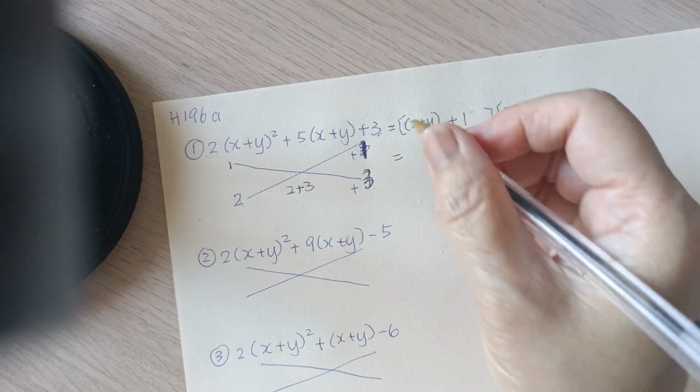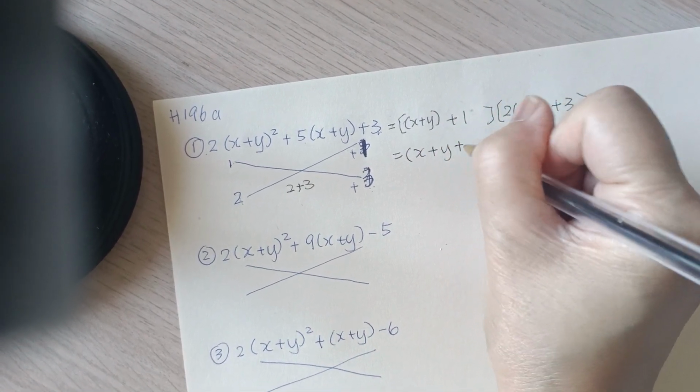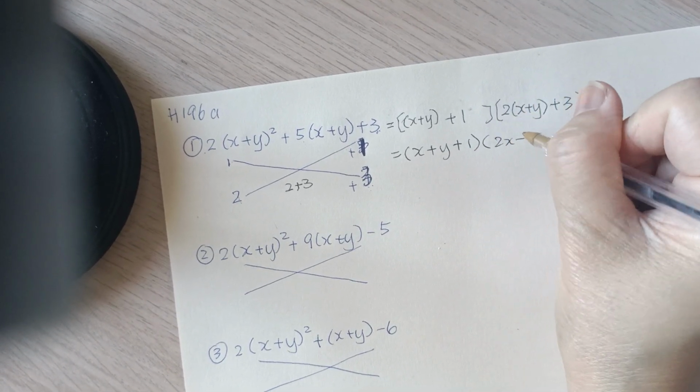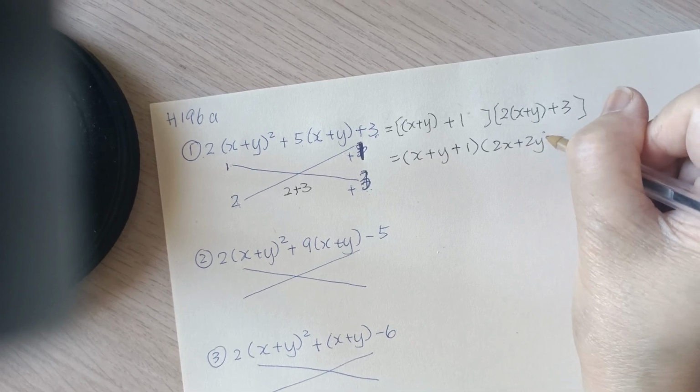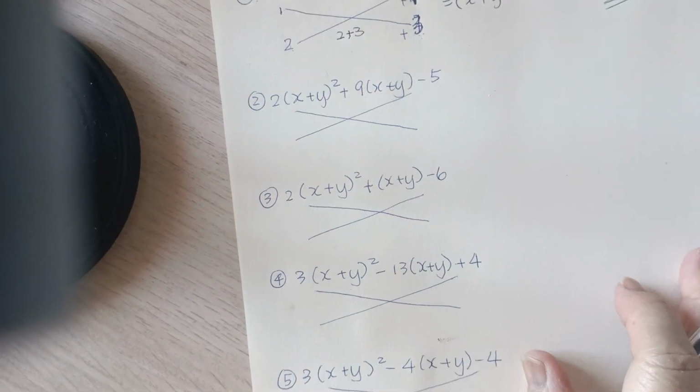Now the next thing is to remove the small bracket. So I just remove the bracket and by expanding the term. So 2x plus 2y plus 3. And that's it. Okay? So I do the next one.